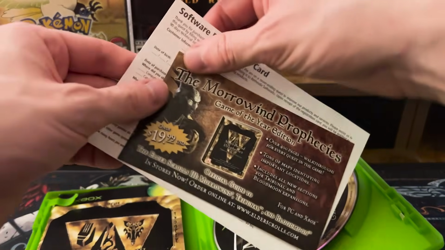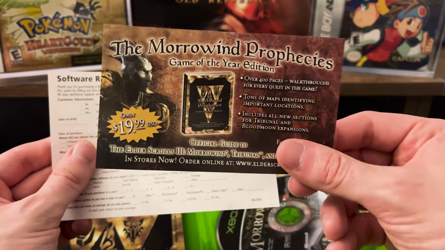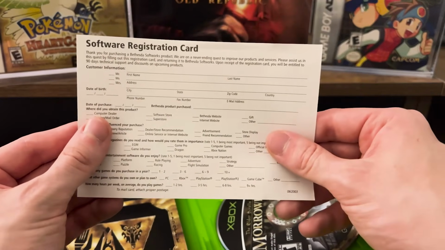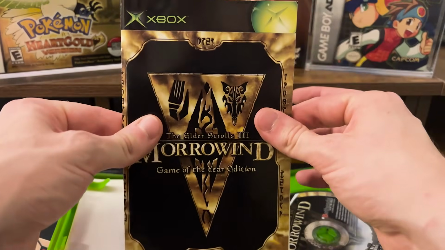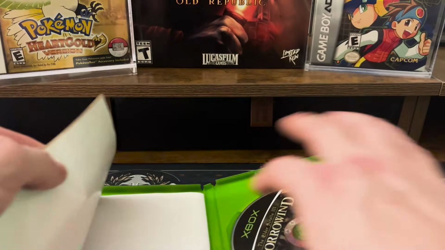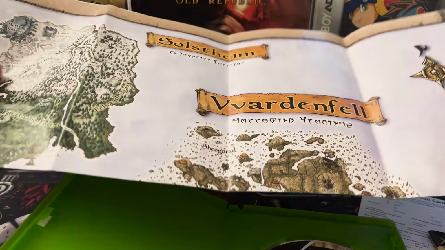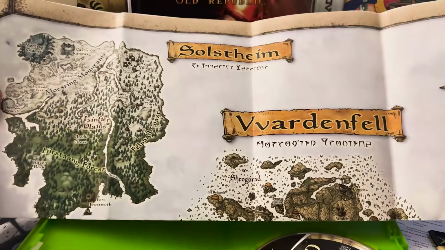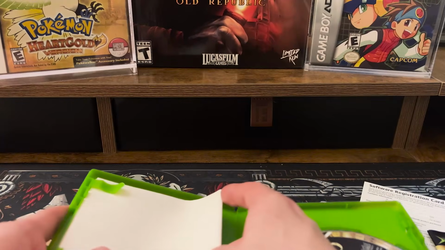We have cool slips like this, such as promoting the Game of the Year edition walkthrough. You have the software registration card. Always love finding these. Inside, you have the very thick manual. But first, what I'll show you is this little map here that every single complete in-box copy of Elder Scrolls, either 3, 4, or 5 came with. You can see Vardenfell, you can see Solstheim, and the list goes on. So yeah, it came with a full-on map, which is always awesome.